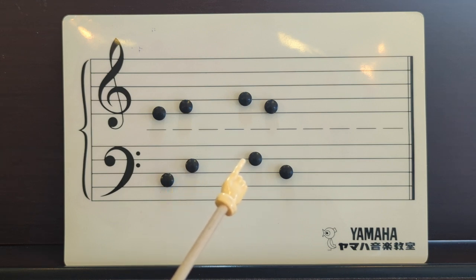Here is an example of a third going down. We have a line note. There is a skipped space in the middle, and then another line note. And we can count it, 1, 2, 3. And this is going down. So this would be to the left of the piano, down.